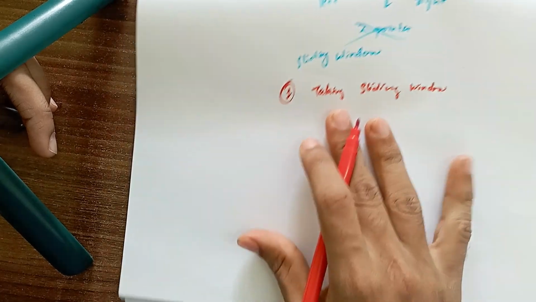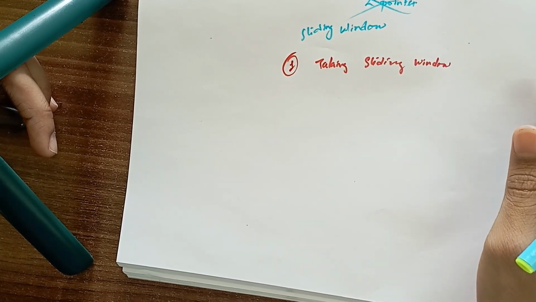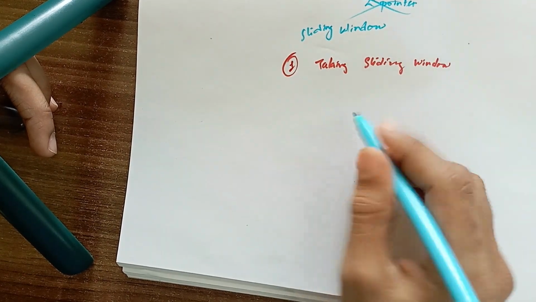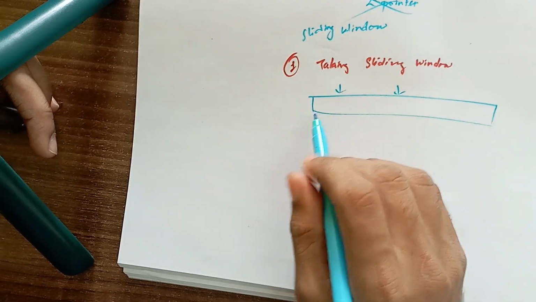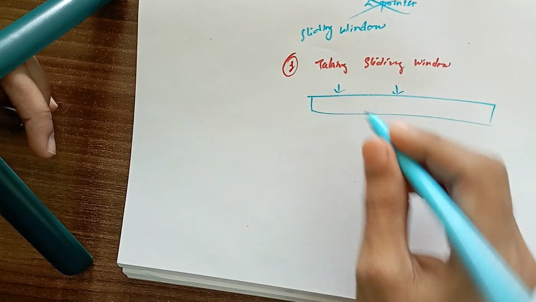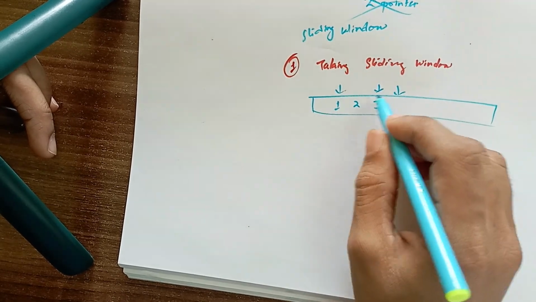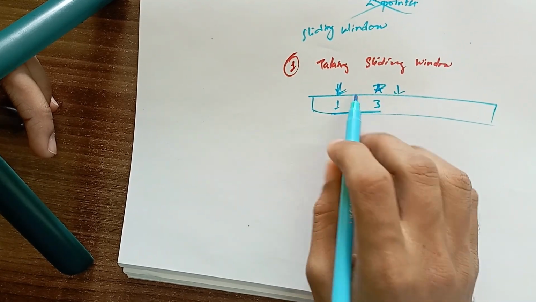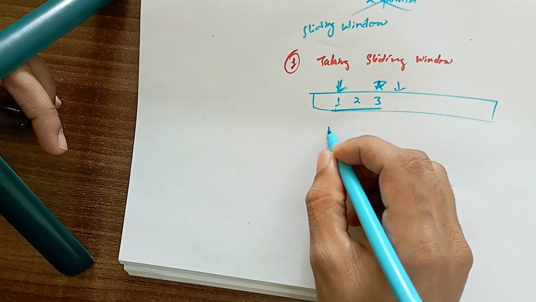Now, let us see how I got through the brute force approach. As I said, there will be a left pointer and a right pointer for the array. Let us take 1, 2, 3. Let right be pointing here and left be pointing here. Now we have left and right. You should see clearly, 1 is the minimum element.